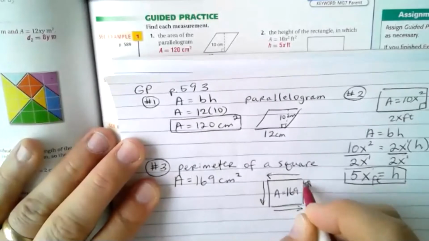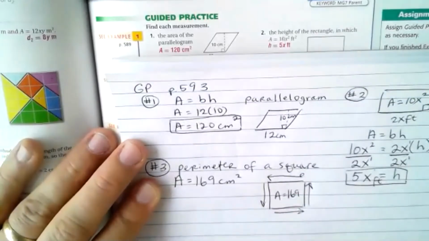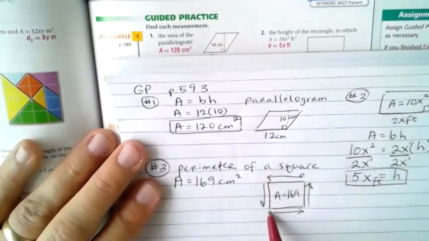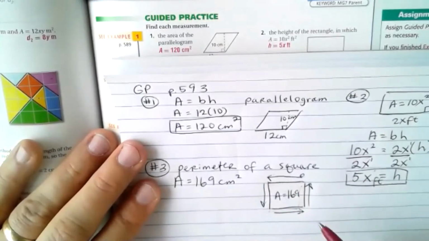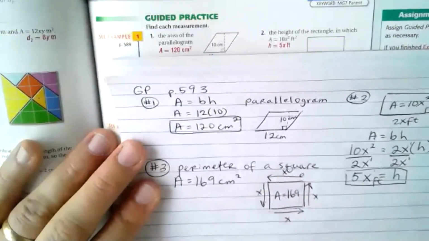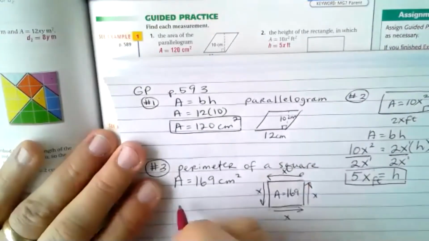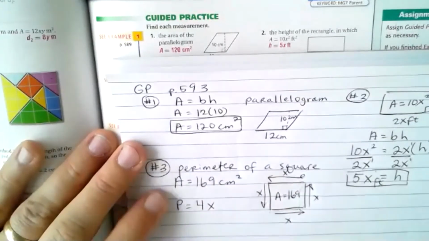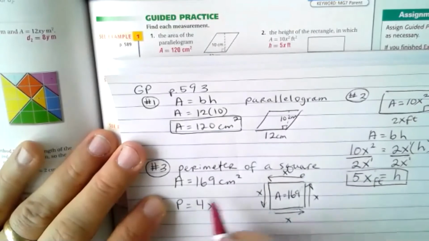If you walked around the square starting from this point and came back to your original location, how long is that? They're all the same length. So if you'll notice, you can say that's x, x, x, and x. So that's going to be 4 x's. Perimeter is equal to 4 x's. Okay? All right. Now, what is x going to be?